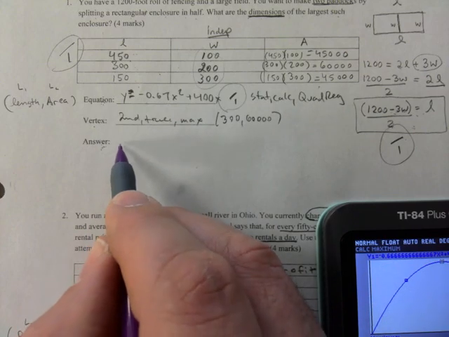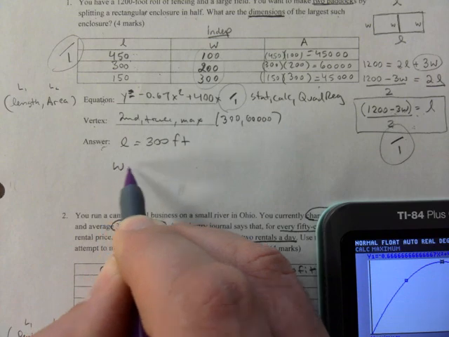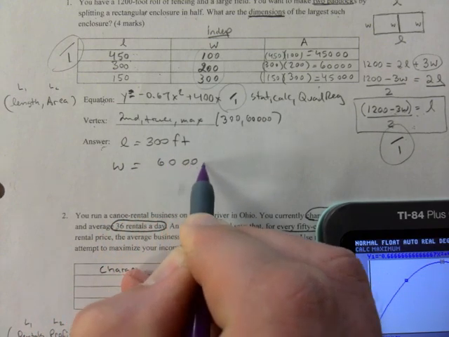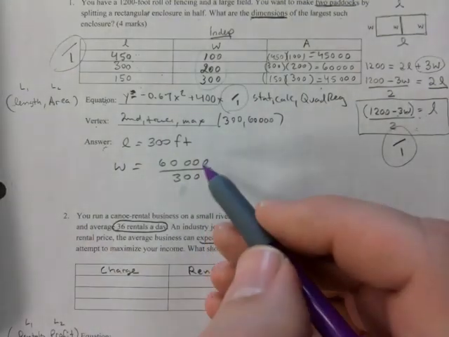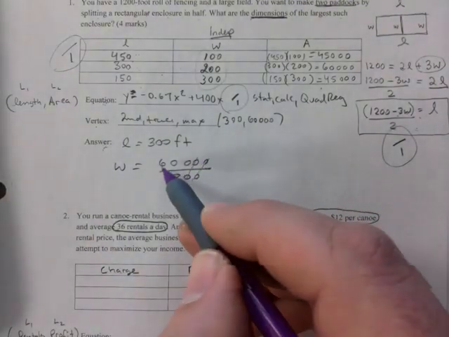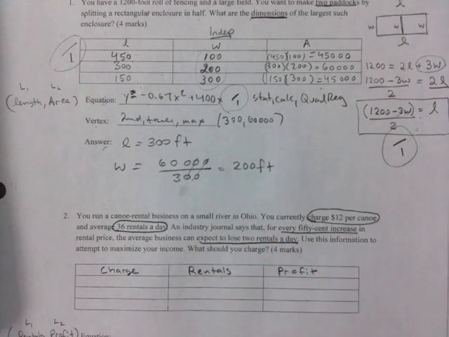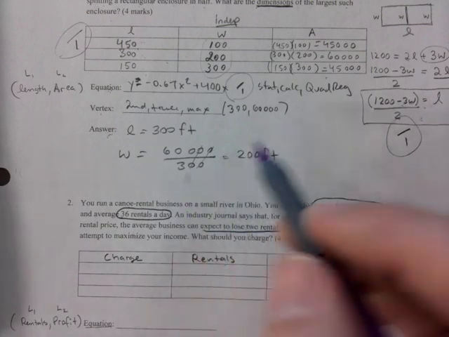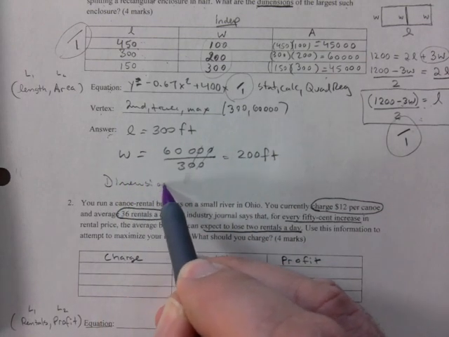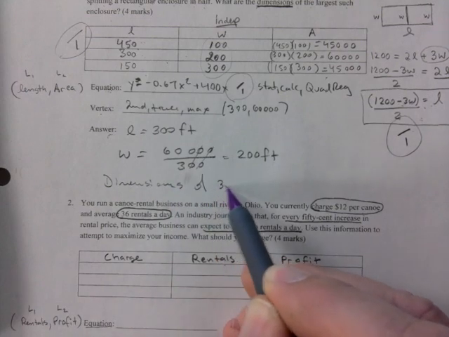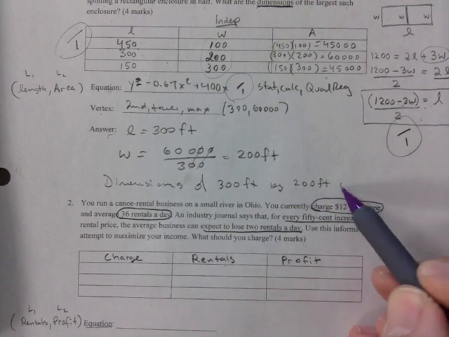So now we can answer this. The length is 300 feet and the width is 60,000 divided by 300. Okay. Cancel the zeros here. So it's 600 divided by 3, which is 200 feet. So dimensions of 300 feet by 200 feet will maximize the area.